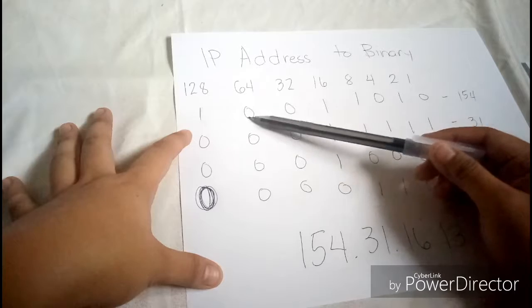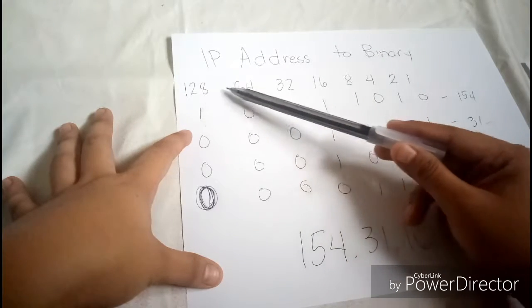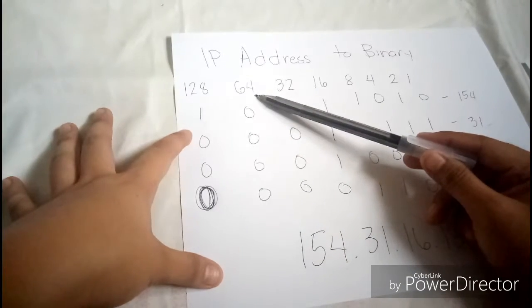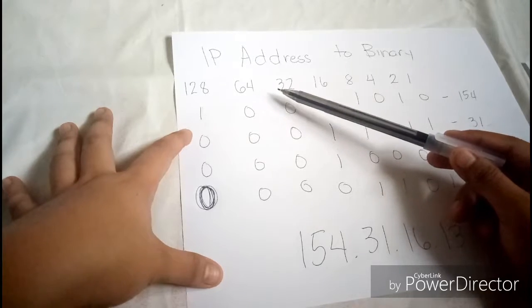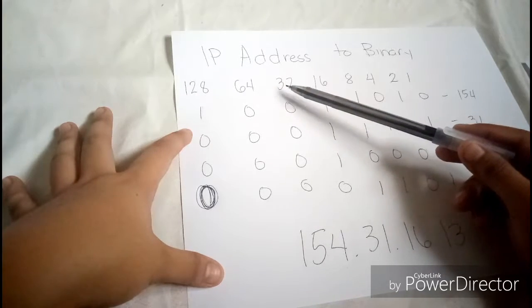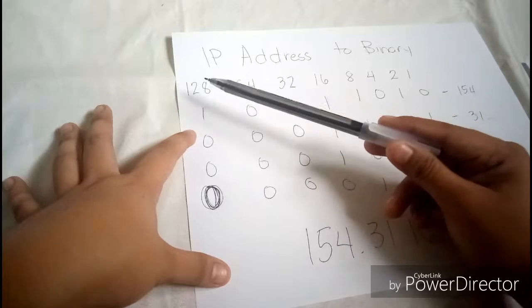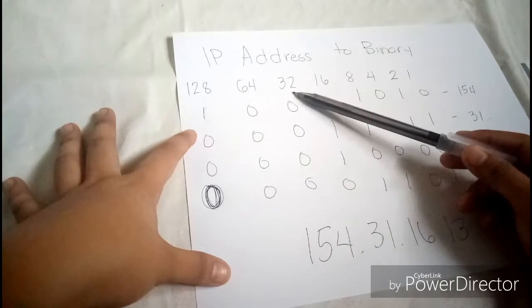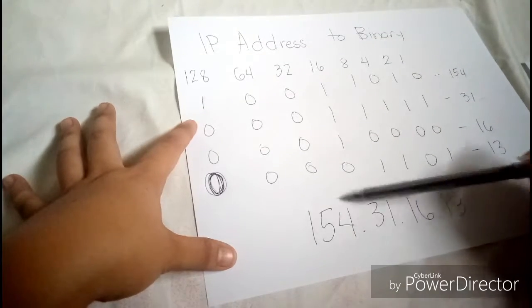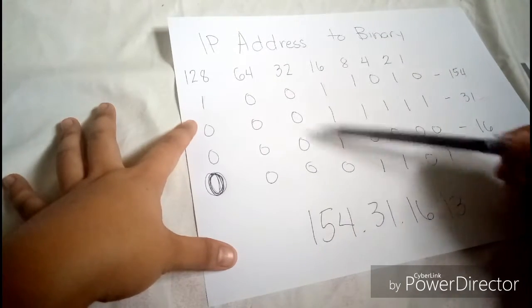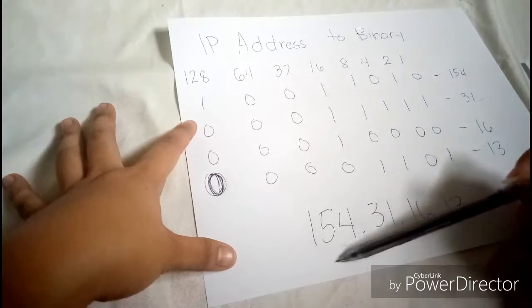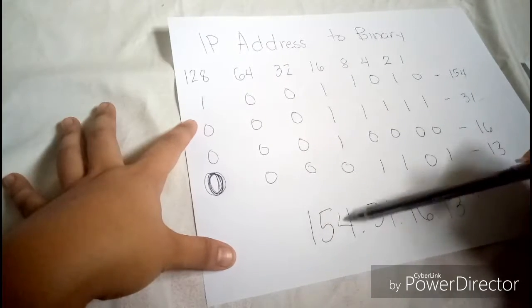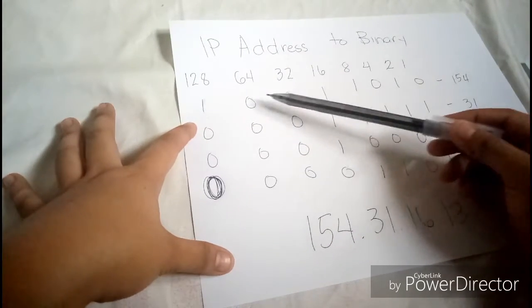I put 0 here because if I add 128 and 64, it will have 192. Then I'll also put 0 in 32 because if I add 128 and 32, it will have 160. So it is over. 64 and 32 is over for 154. That's why I put 0.